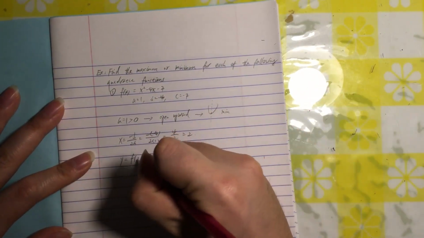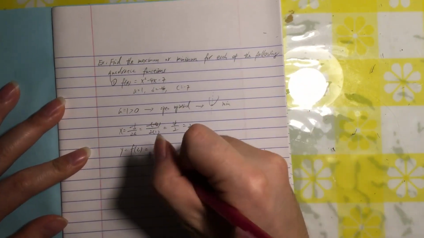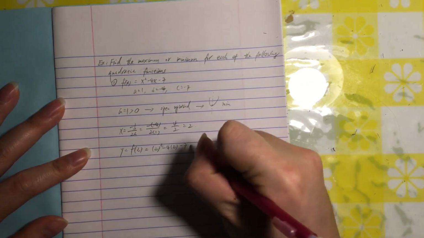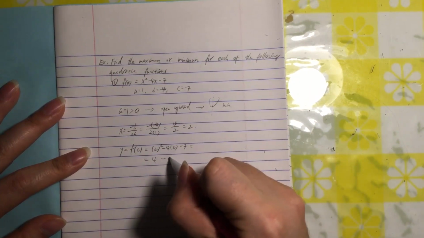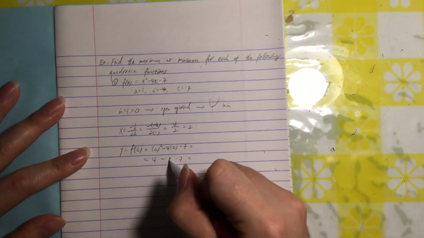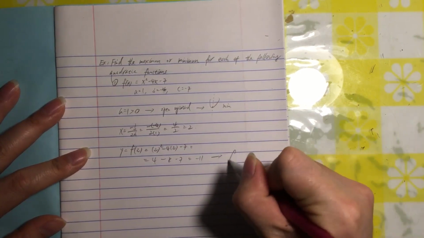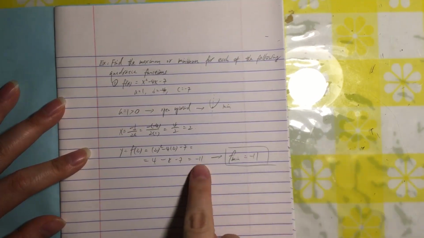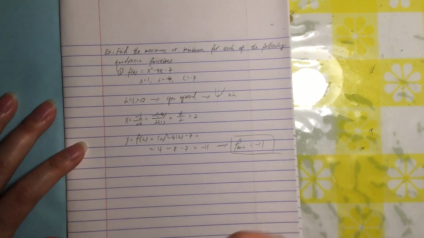The y-coordinate here is f of 2. So we plug in 2 for x to find the y-coordinate. Here we get 2 squared minus 4 times 2 minus 7. 2 squared is 4. 4 times 2 is 8. 4 minus 8 is -4. -4 minus 7 is -11. So this is the minimum of function f. That's how we find the maximum or minimum of a quadratic function.